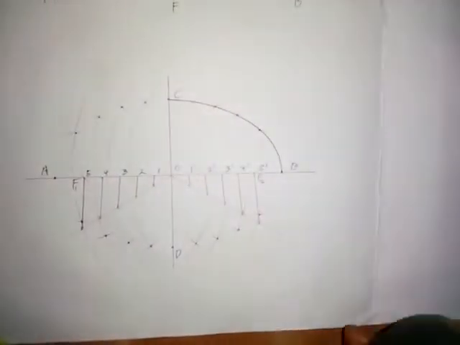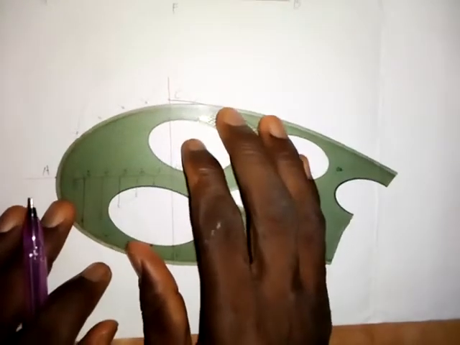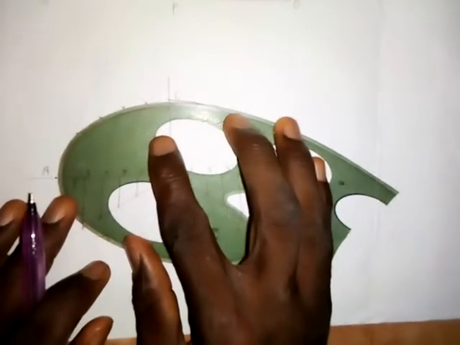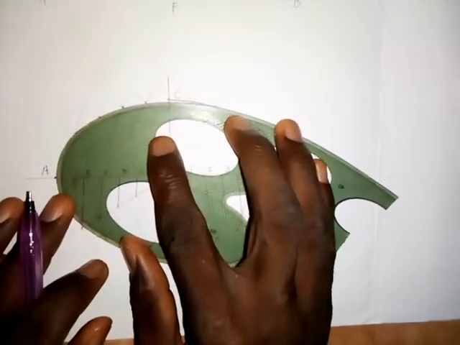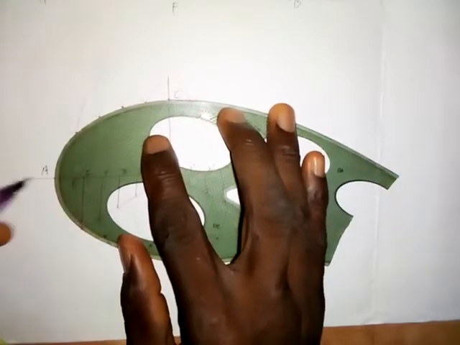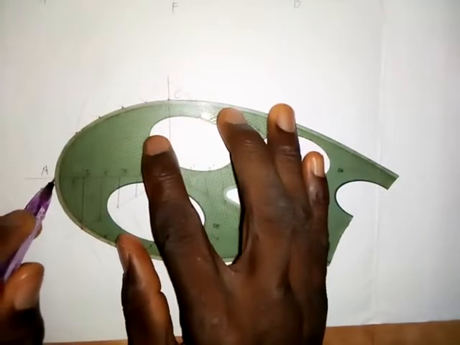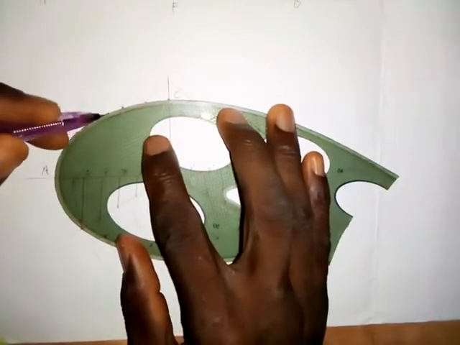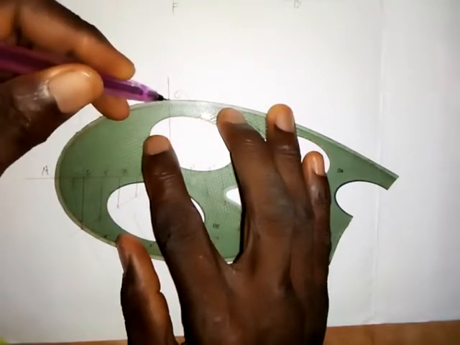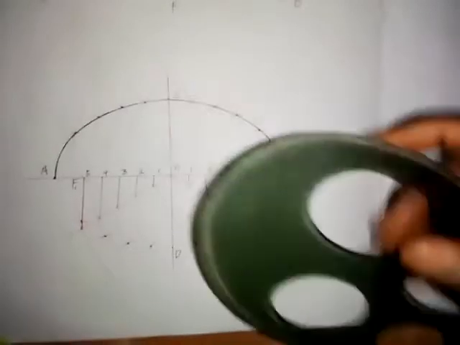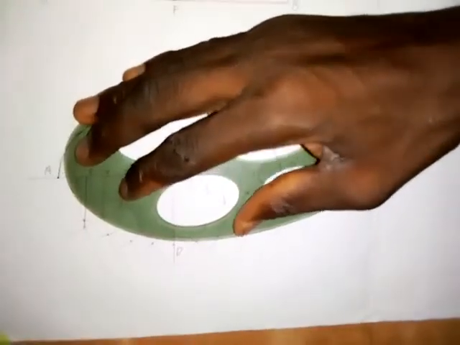Then I will turn it to this side. I should join from here to here. All right, so we have that. That is half of it.